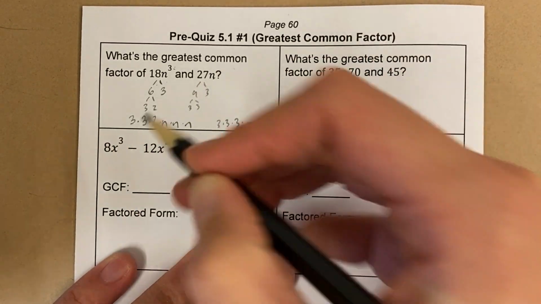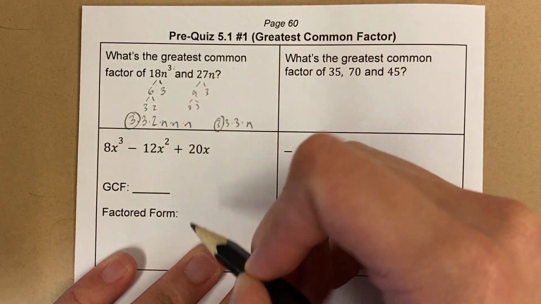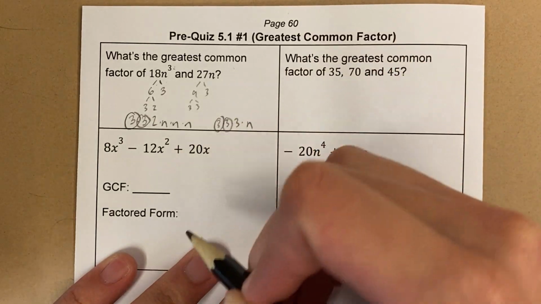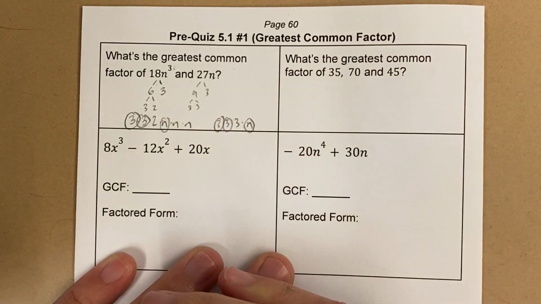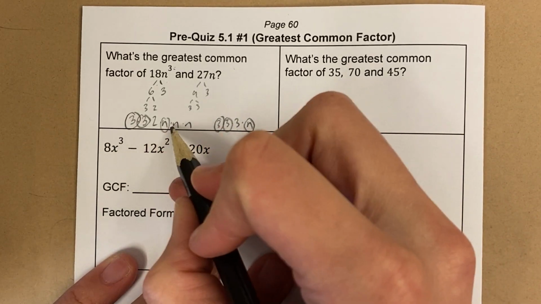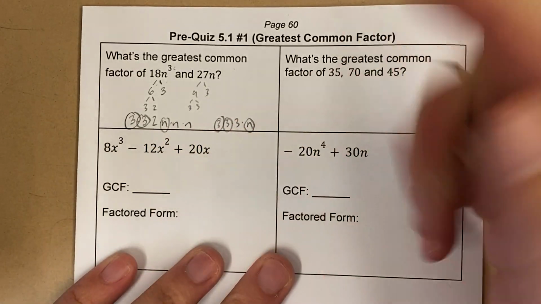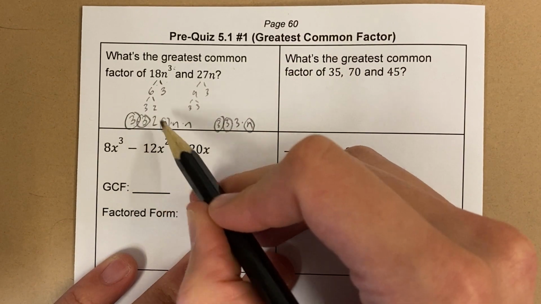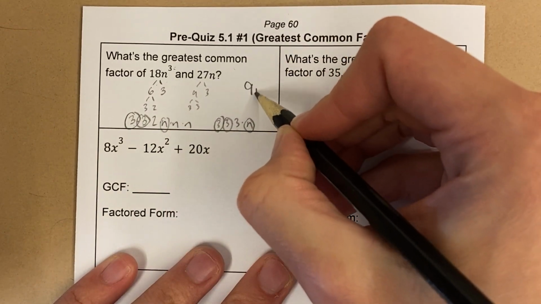So what I'm looking for is common factors here. I see a 3 and I see a 3. I see another 3 and I see another 3. And I see an n and I see an n. And there's nothing more for me to circle here. There's a 3 here, but there's no more 3 here. There's a 2 and some n's here, but there's none of that over here. So my greatest common factor is 3 times 3 times n. That's 9n.